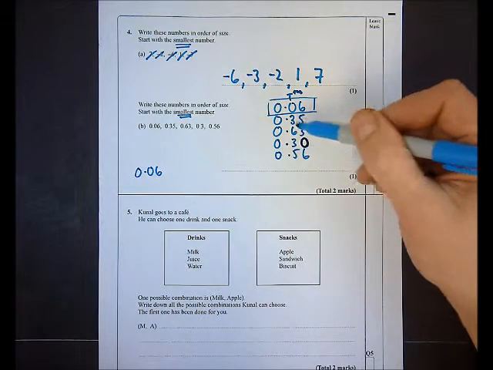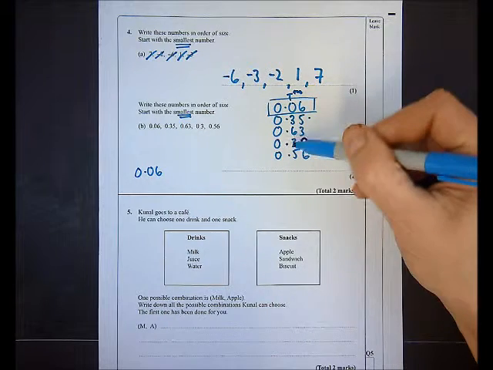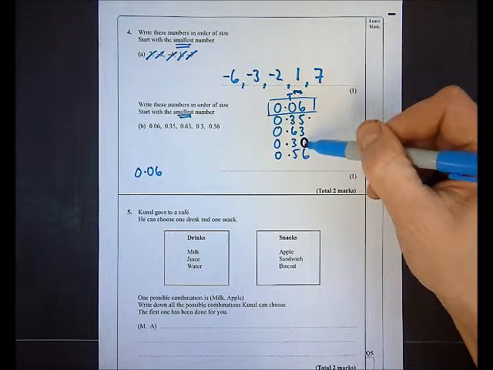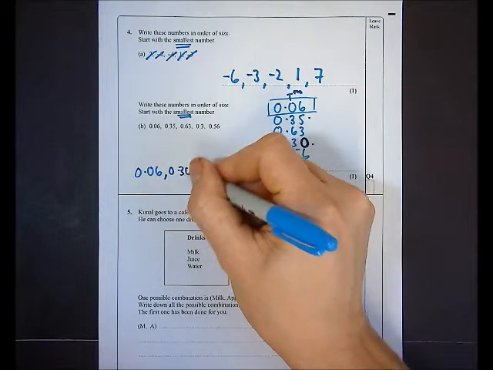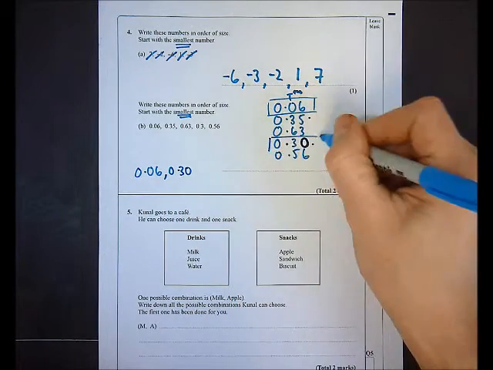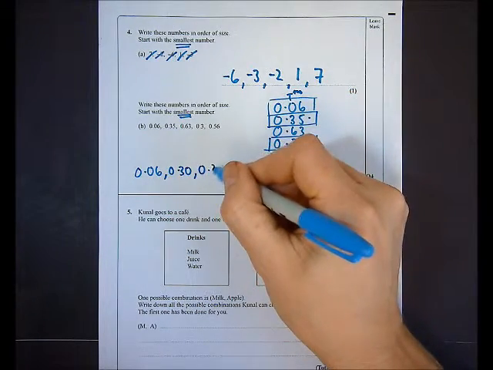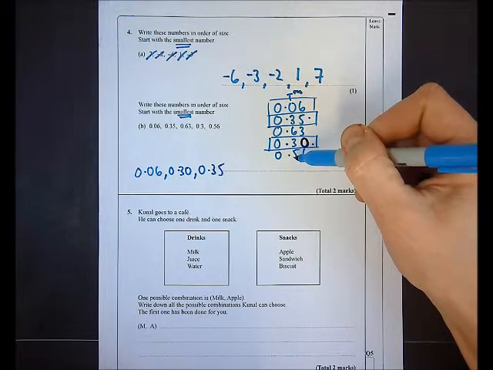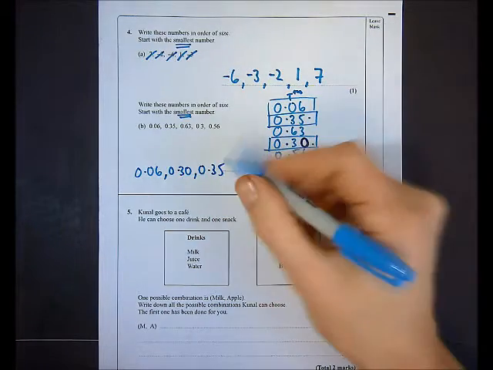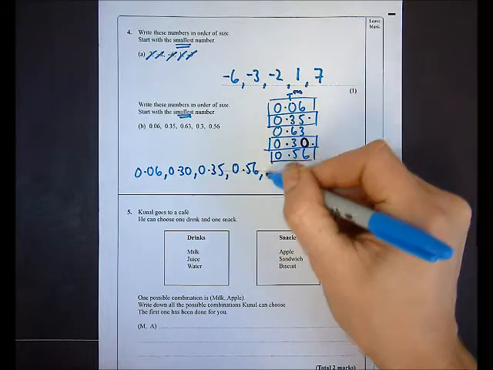After that I've got two numbers with 3 tenths, this one here and this one here. So I'm going to have to look at the number after that in the hundredths, and I can see that this one has 0 hundredths, and therefore it must be the next smallest number. That's that one done. And then obviously this one must be the one after that. Now I'll go back to my tenths column again. We've got 5 tenths as opposed to this one with 6 tenths. So 0.56. And that leaves me with finally 0.63.